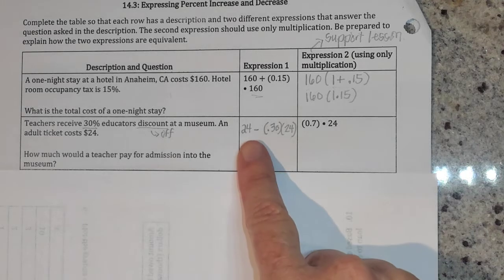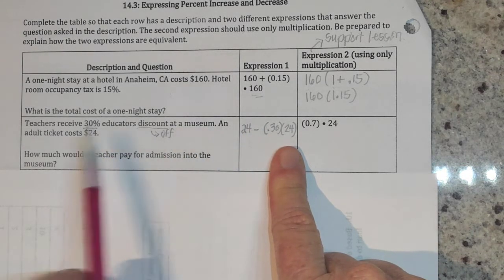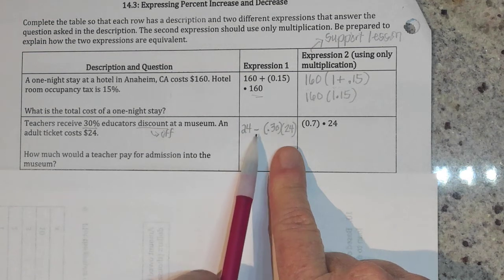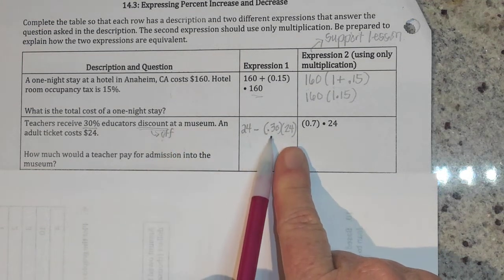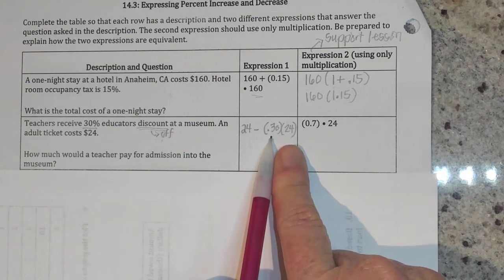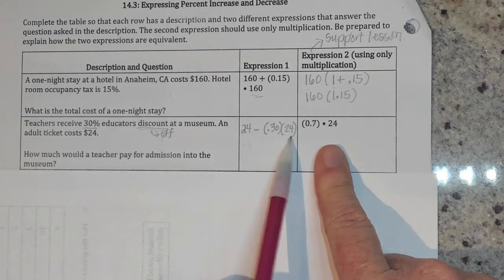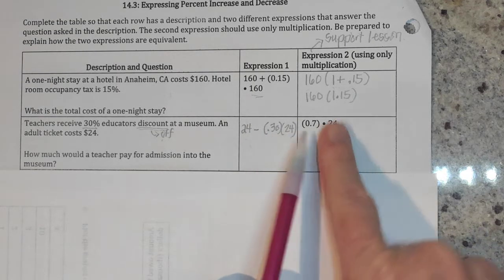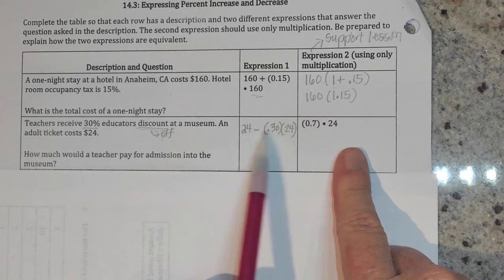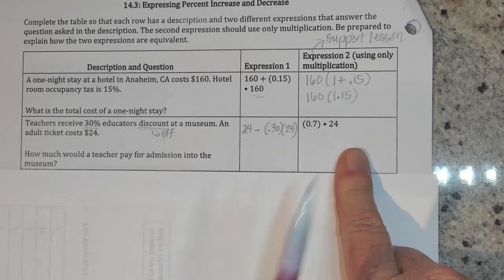You can see from my expression right here, I started off with the original amount of $24, and then I subtracted. Why did I subtract? Because it's a discount I'm going to take off. I took my 30%, which is 0.30, and I multiplied it by 24. If I were to factor out the 24, I would have gotten 24 times the quantity of 1 minus 0.3, and then 1 minus 0.3 is 0.7.